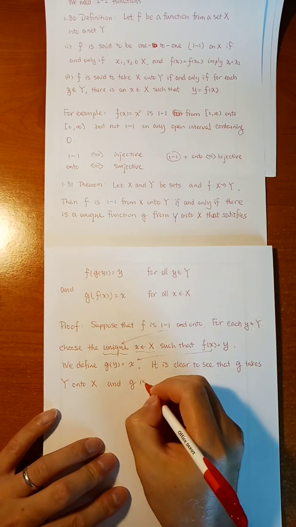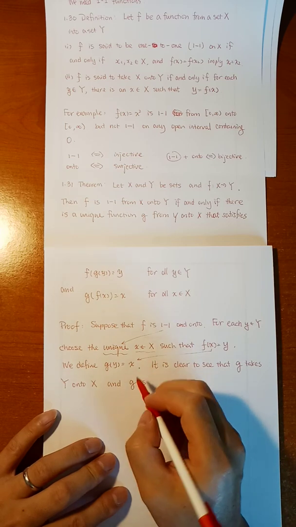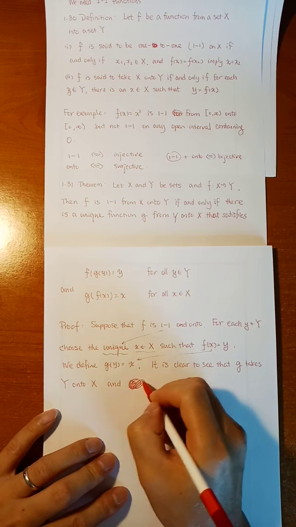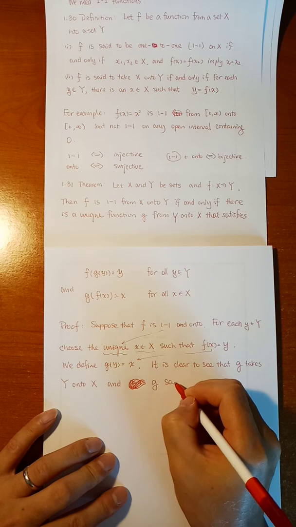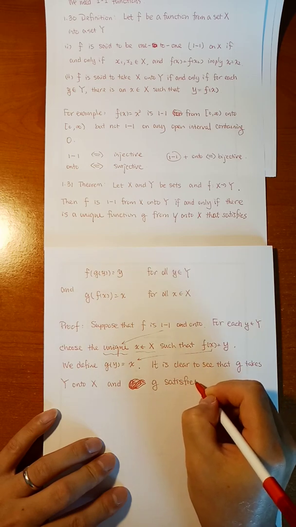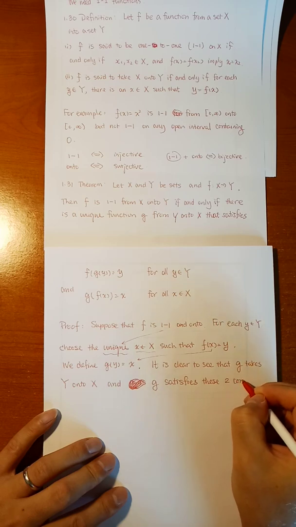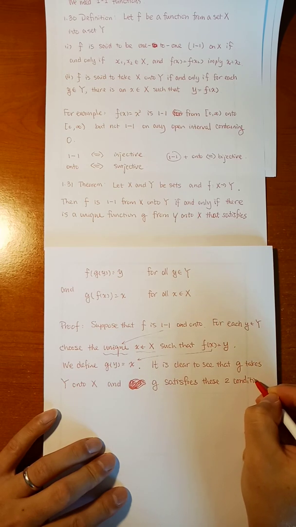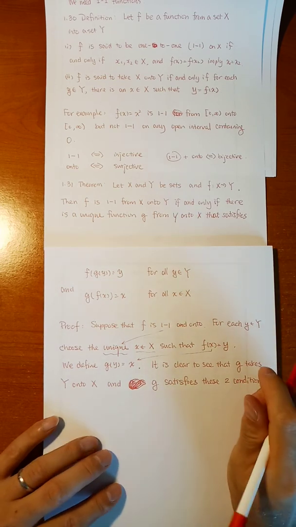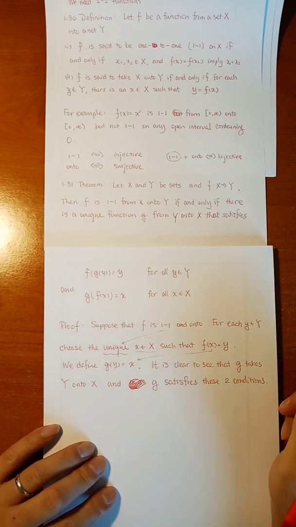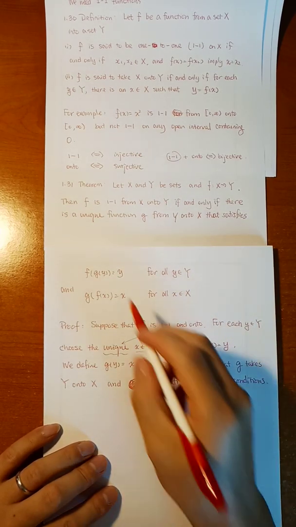We don't need g to be one-to-one, we just need onto. And g satisfies those two conditions.